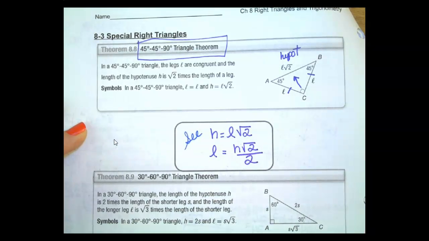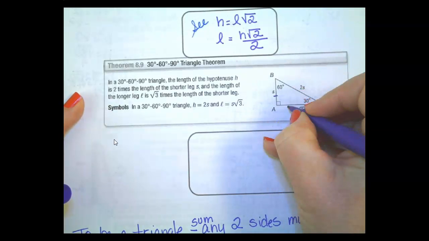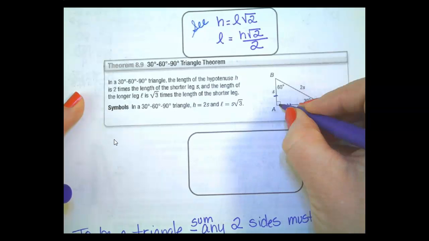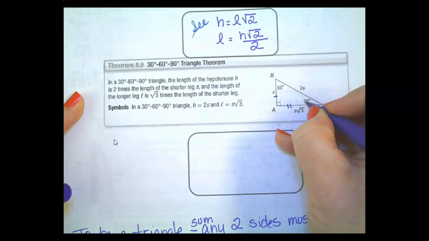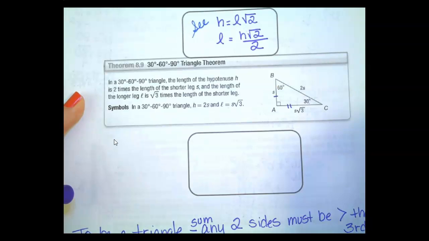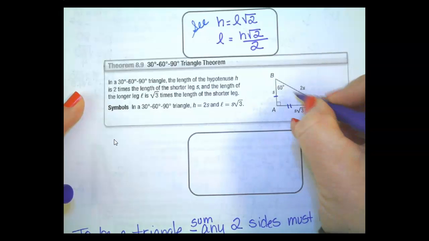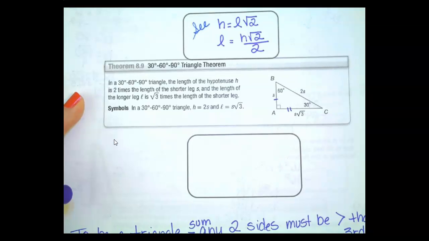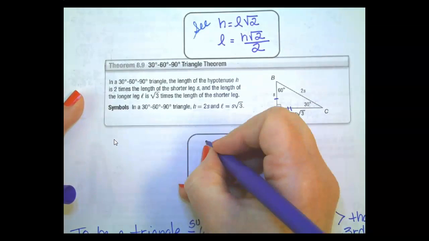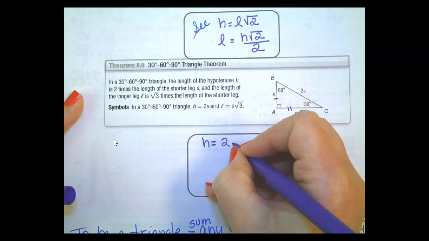Okay. The next one. Now these are going to be different. All of these are different because this is 30, 60, 90. So since this is 30, the opposite side is going to be your shortest leg. Opposite of your 90 is going to be your longest. Opposite of 60 is kind of like your middle leg. So, to find your hypotenuse, you're going to say 2 times my short leg.